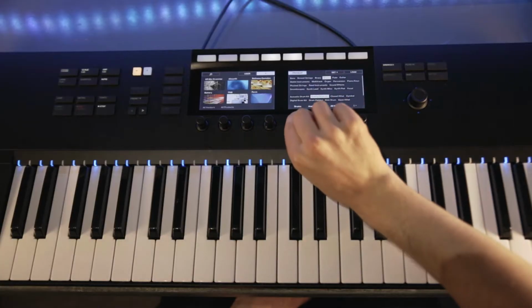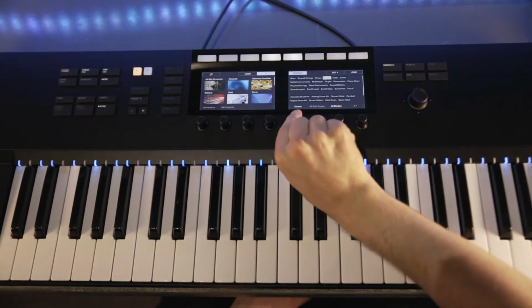So we're going to have to go to the keyboard, go to the browser section if it's not already selected, go to all types, and go to drums. That will bring every product within the Native Instruments product line into play. So even if Absynth has some drum presets, they will come into there. So we can actually narrow it down a little more.